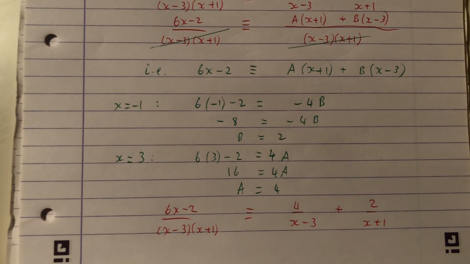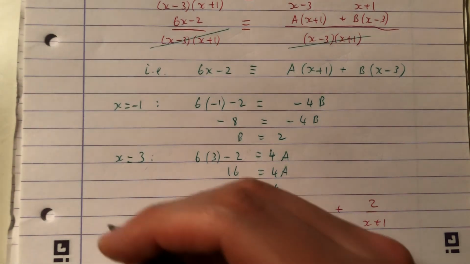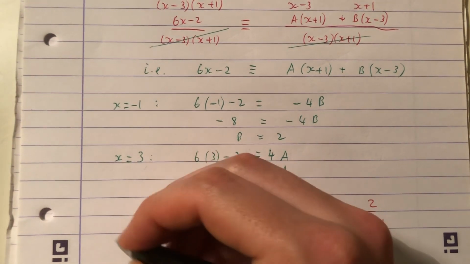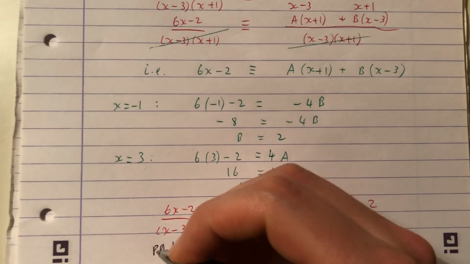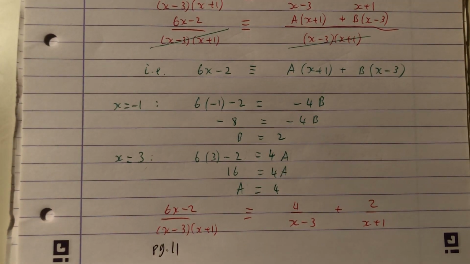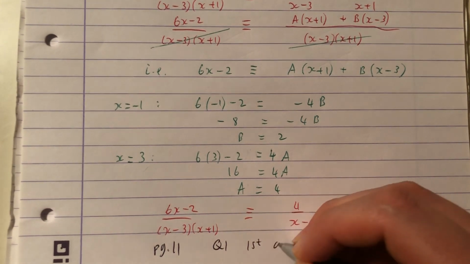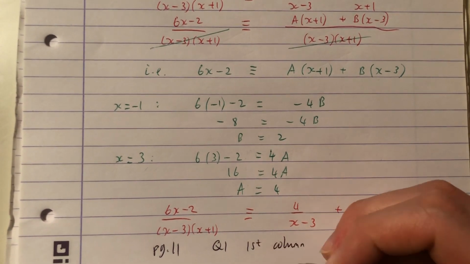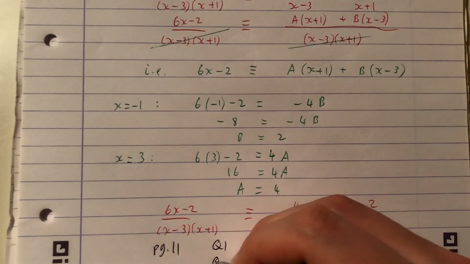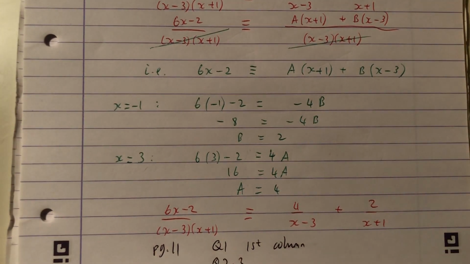The questions I would like you to complete are on page 11 in the textbook, and we are going to try question 1, first column, question 2 and question 3. That would be it.